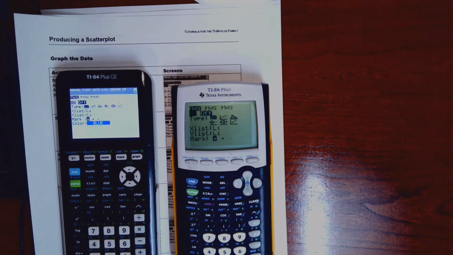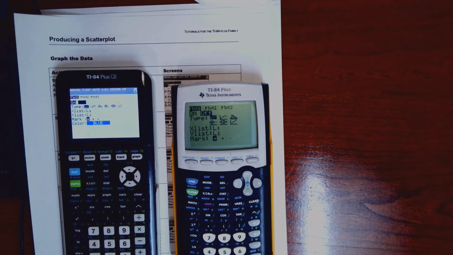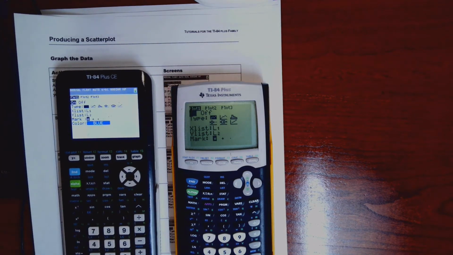I'm just going to hit enter to get the on so it's dark and not flashing. Hit enter when the cursor is flashing on the on. It makes it dark and flashing. The rest of your calculator should be set up like this. The type I want is just these points.